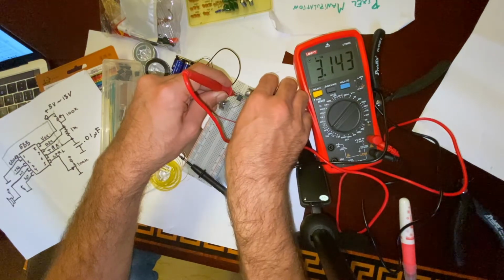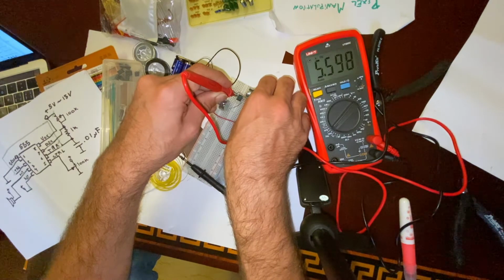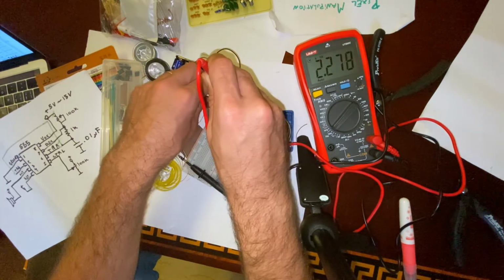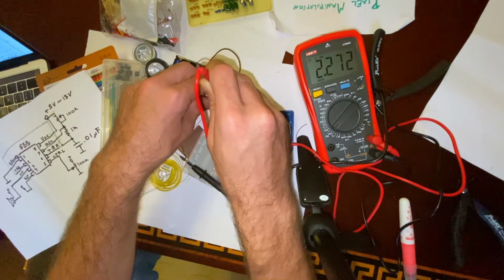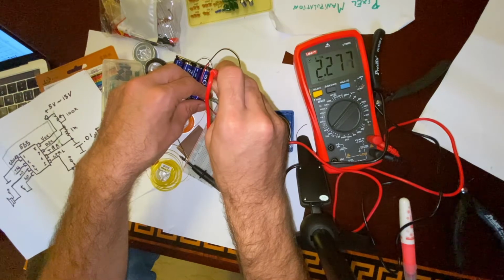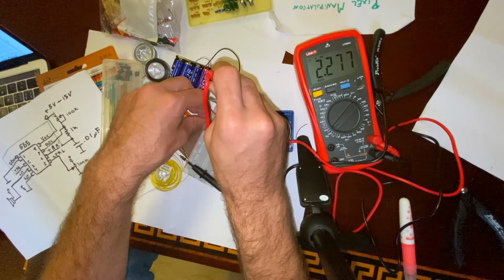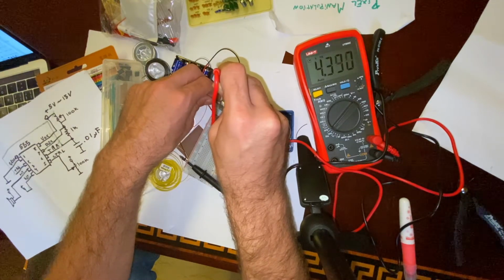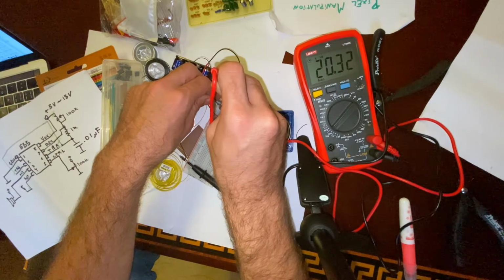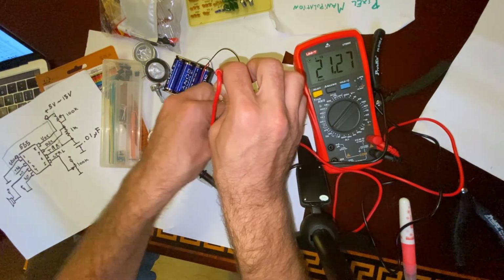So we can hear 2 point something kilohertz, 11 kilohertz, we still hear it. When I go too high, 22, I can't. 2.2, I go up and down with these 2 knobs. So I'm using the multimeter in the hertz position, and what I'm seeing is kilohertz.